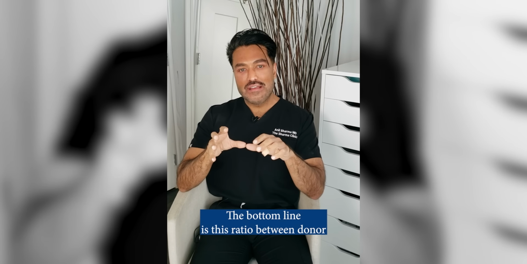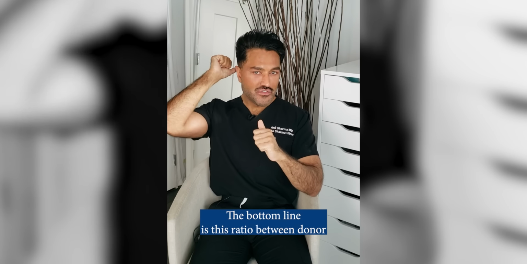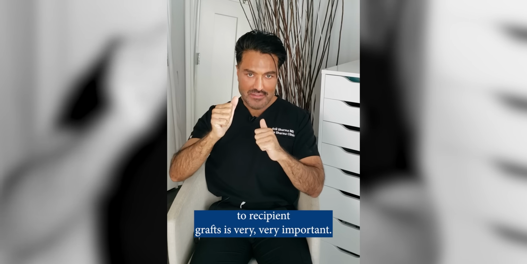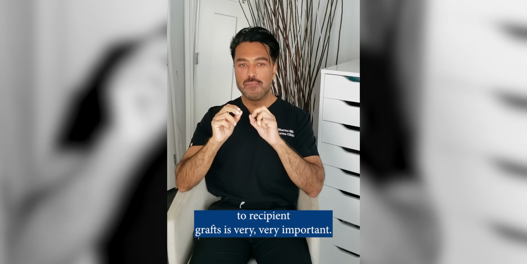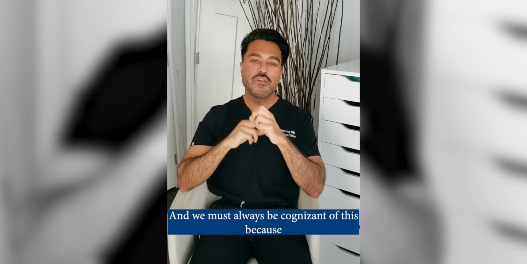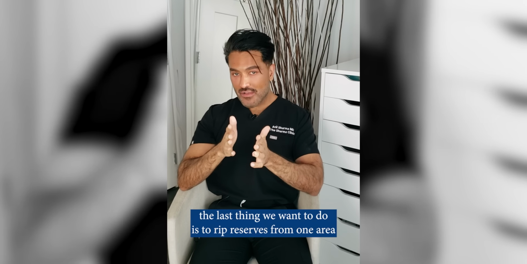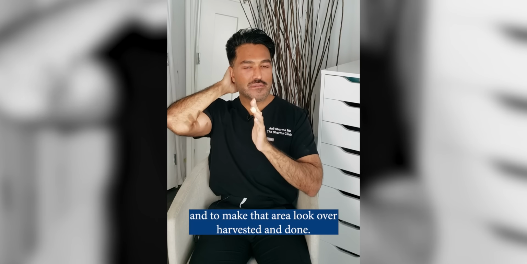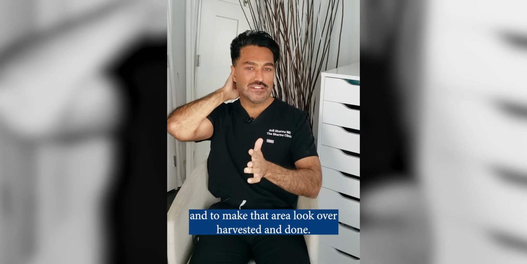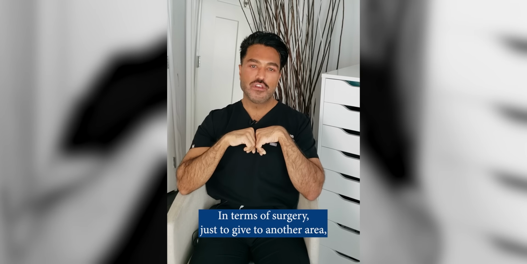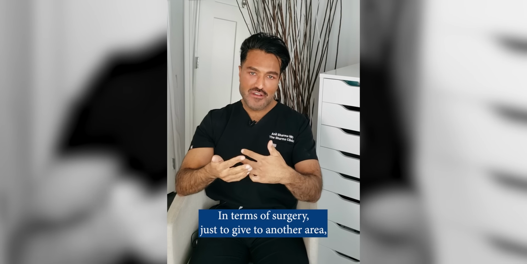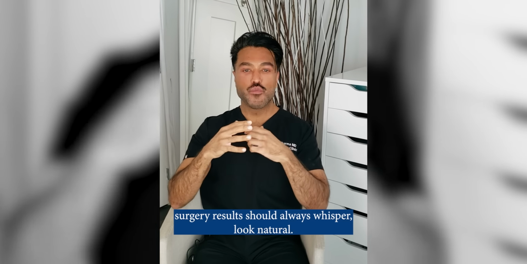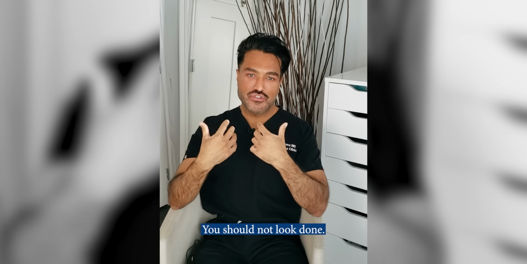The bottom line is this ratio between donor to recipient grafts is very, very important, and we must always be cognizant of this, because the last thing we want to do is to rip reserves from one area and make that area look over harvested and done in terms of surgery just to give to another area. Surgery results should always whisper, look natural. You should not look done.